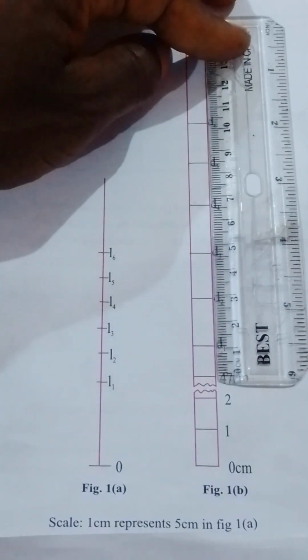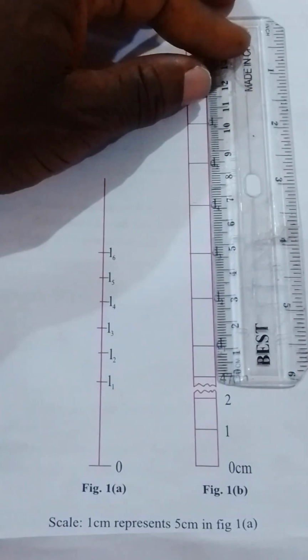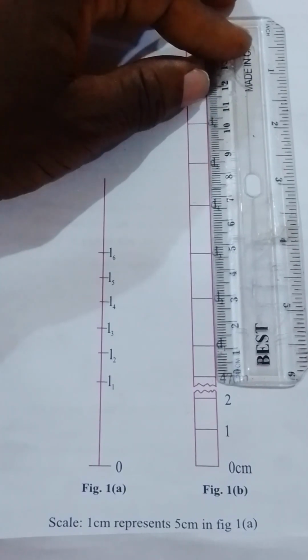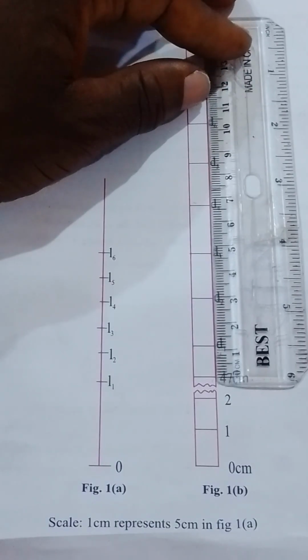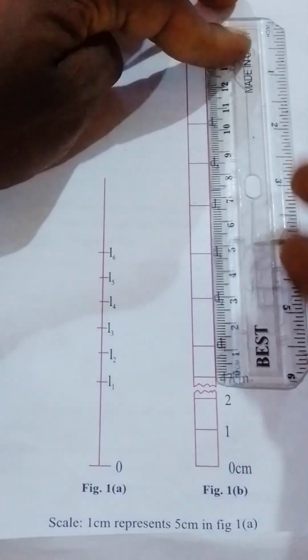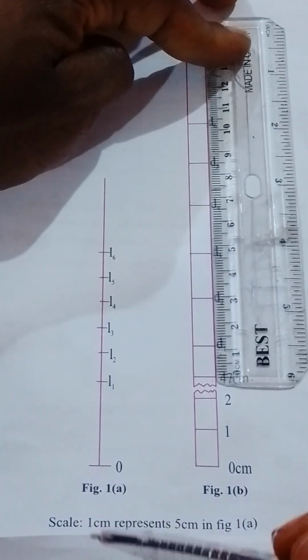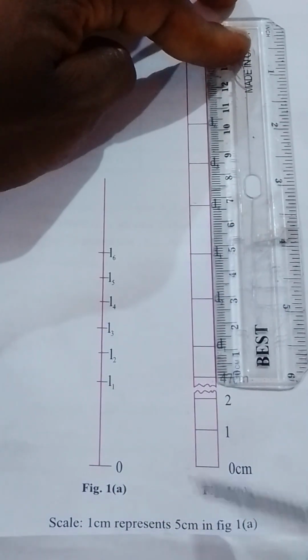All right, so let's be patient and let's see how we are going to do the conversion. So here, 2.90 times 5 is 14.5. 3.90 times 5 is 19.50. Then 4.8 times 5, look at it here, is 24.00. So this is exactly how to get the readings. Just get the readings, then use 1 centimeter to represent 5 cm to convert it.